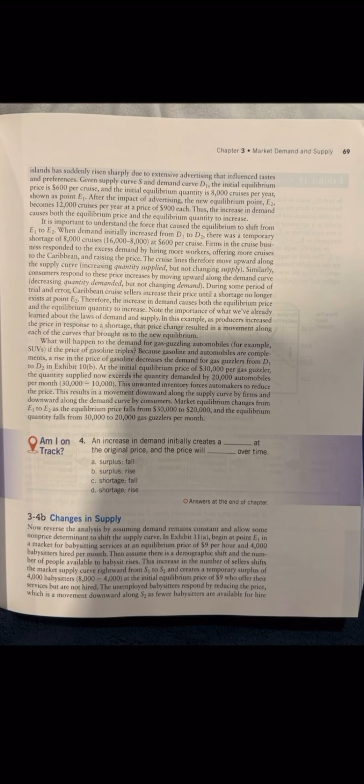Note the importance of what we've already learned about the laws of demand and supply. In this example, as producers increased the price in response to the shortage, the price change resulted in a movement along each of the curves that brought us to the new equilibrium.